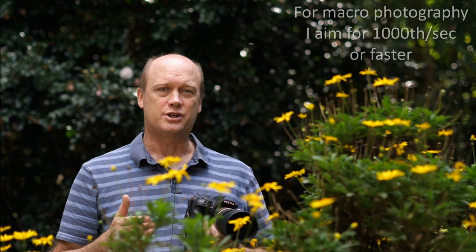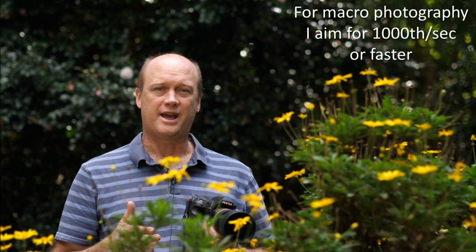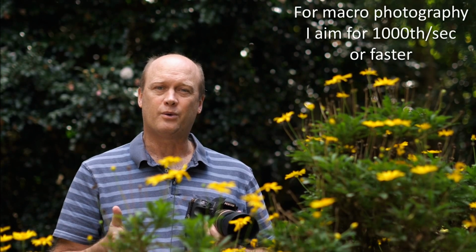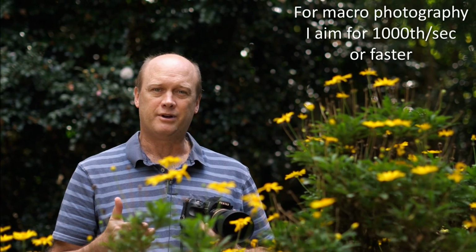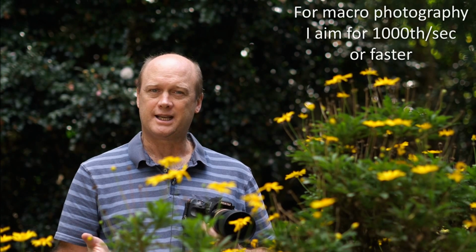So you really need your shutter speeds to be fast, and I'm talking 1,000th of a second or faster. You might get away with a 500th of a second, but really I prefer to be over 1,000th of a second if I can, in order to eliminate that camera shake.